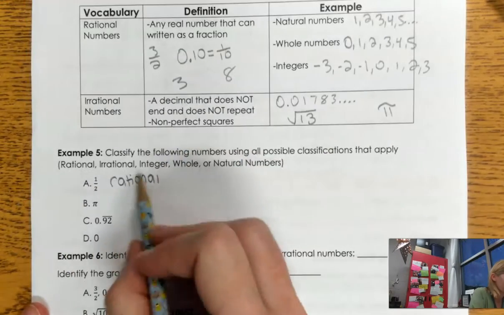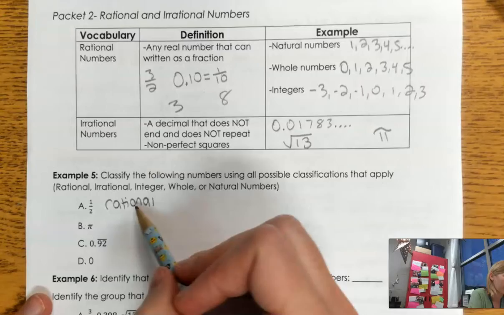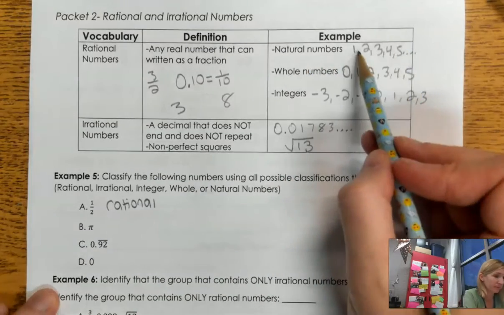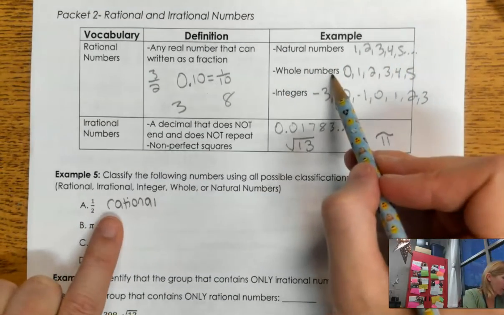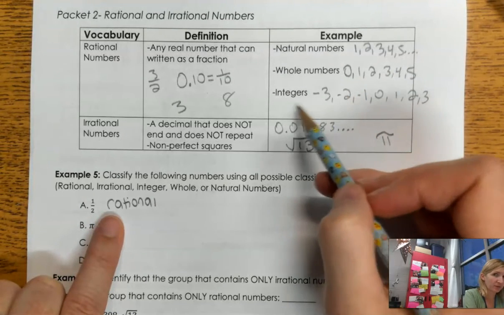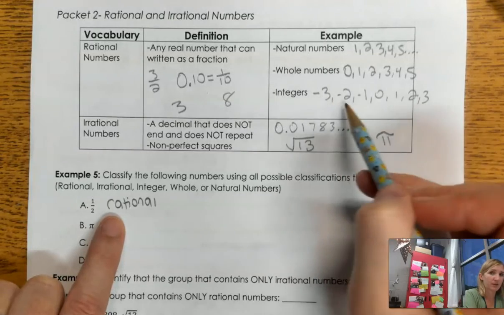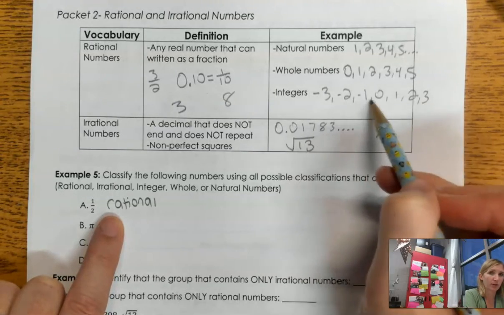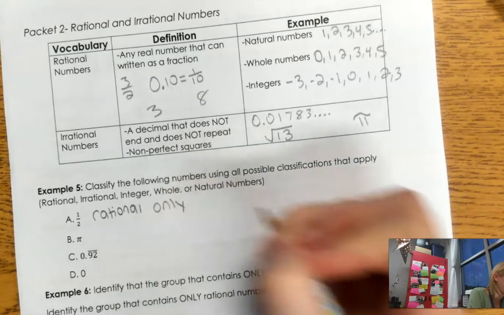If it's rational, it can be any of these 3 categories if it meets the requirements. So let's see, is it a natural number? No, it's not a counting number. Is it a whole number? No, it's not a counting number starting at 0. And is it an integer? No, because integers are whole numbers, but they're negative or positive. So it looks like this one is rational only.